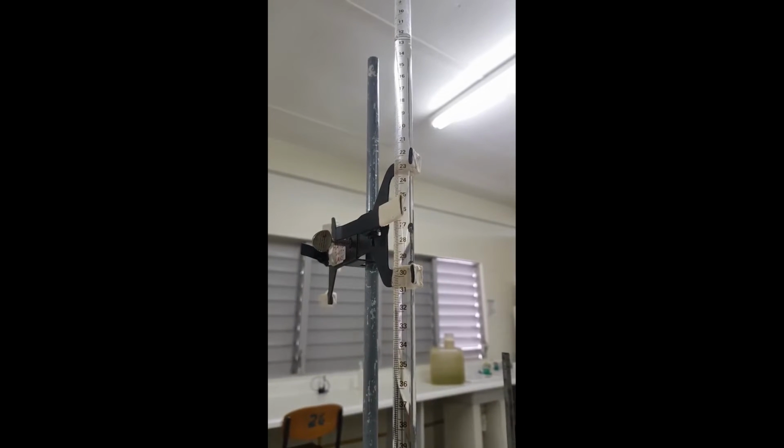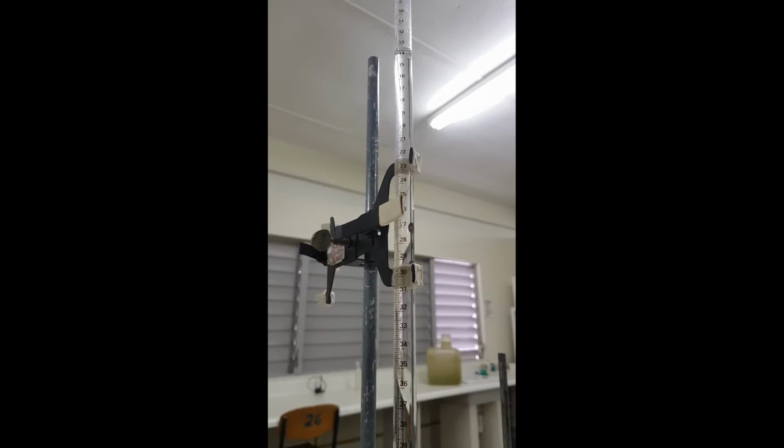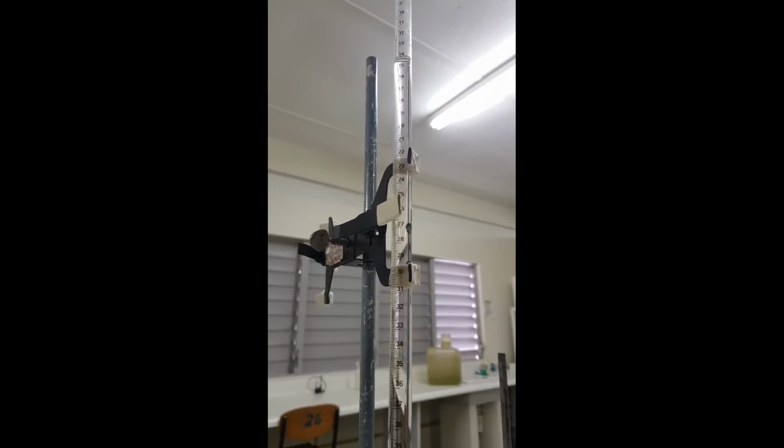So you're going to add a further 2 cm cube from the burette to our boiling tube and return it to the water bath. Right, so the bottom of the meniscus is on 14.